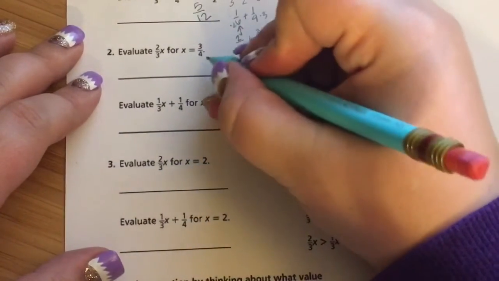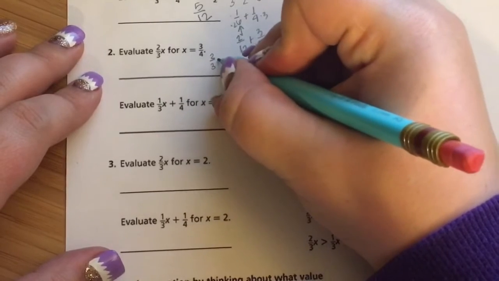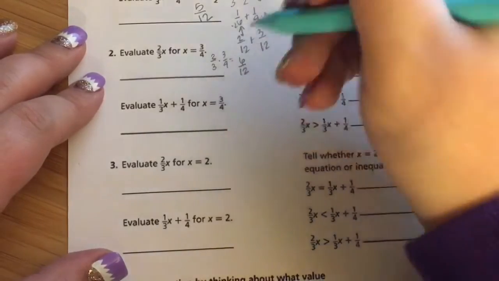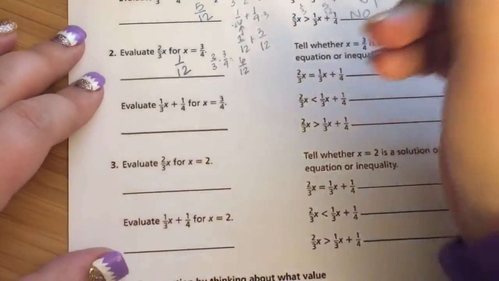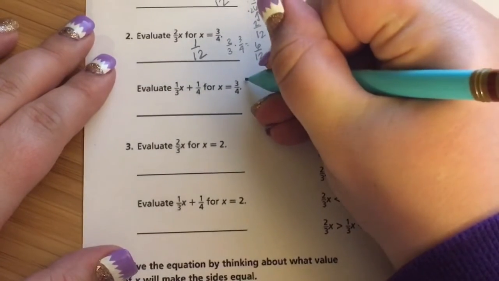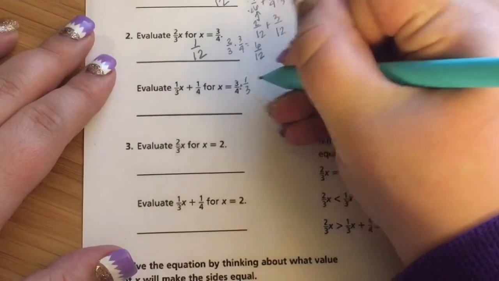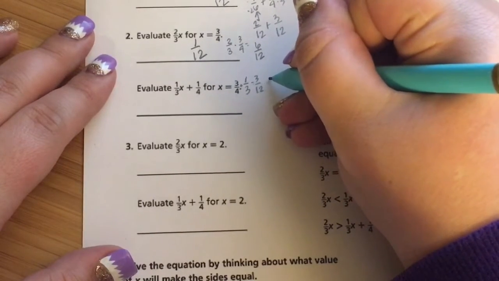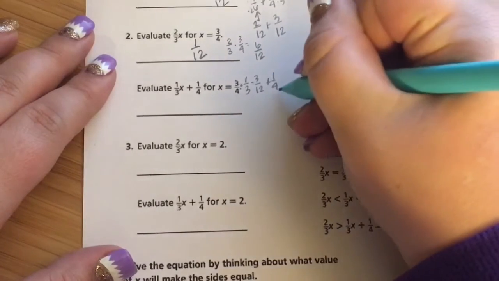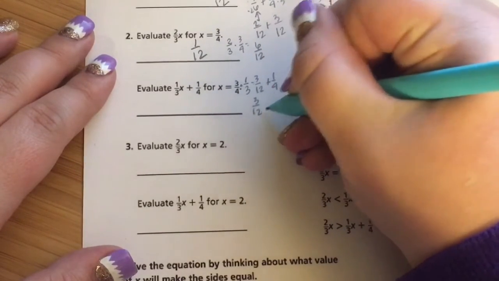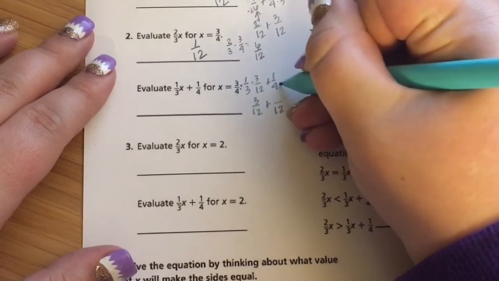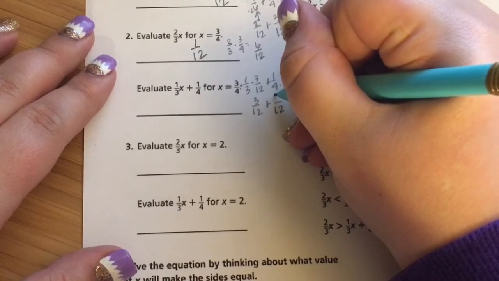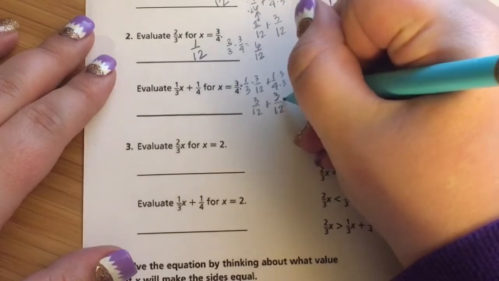2/3 multiplied by 3/4. I multiply straight across, and I get an answer of 6 twelfths, which ends up being 1/2. Now I have 3/4 to multiply by 1/3. I multiply straight across, and I get 3 twelfths plus 1/4. Now this needs a common denominator. I'm going to use 12 because the 3 twelfths is there, and 4 is a factor of 12. So 1/4 becomes how many twelfths? 3 twelfths. And I get an answer of 6 twelfths, which ends up being 1/2.